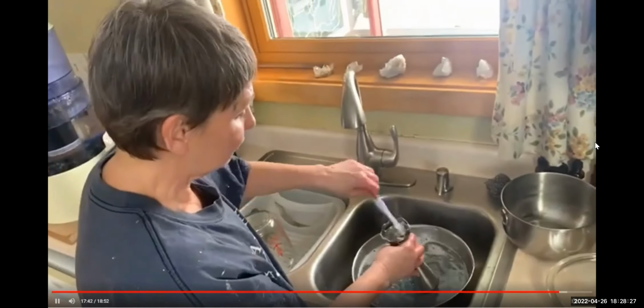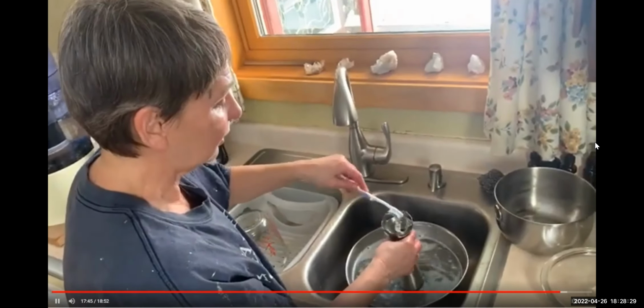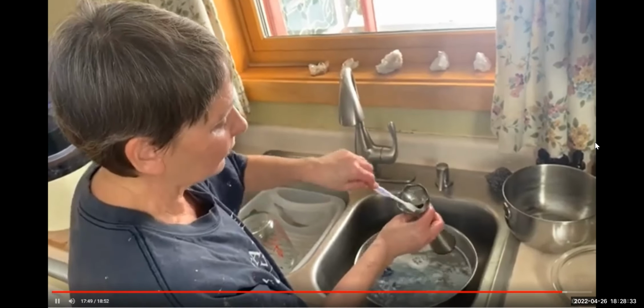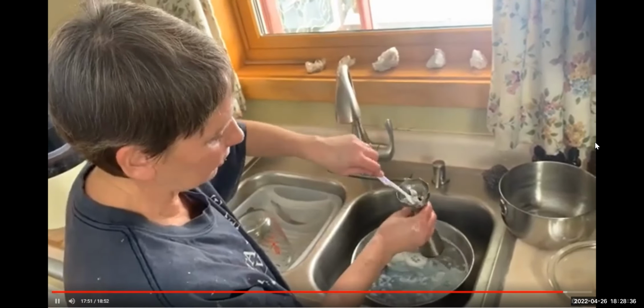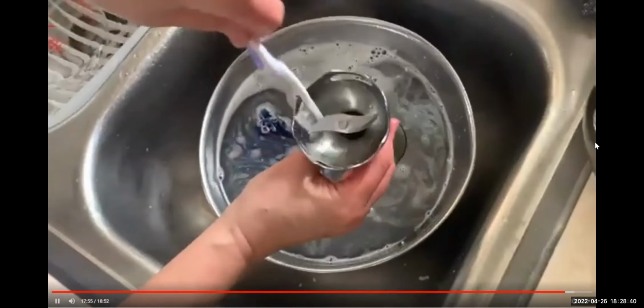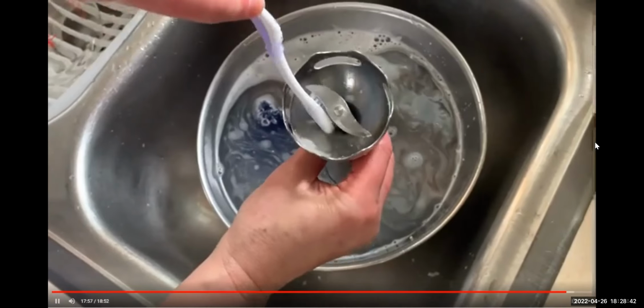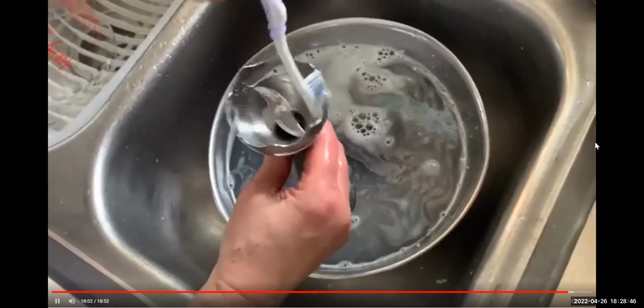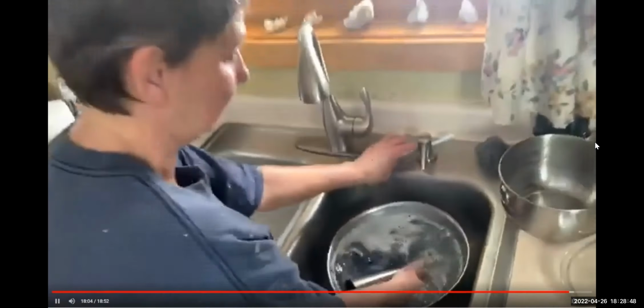So here we are just doing some more cleanup, and just a tip, if you do get one of these immersion blenders, stuff gets stuck where it spins around down in here. So using a toothbrush works really good to get that extra layer that gets caught down in there out. So it's really nice and clean.